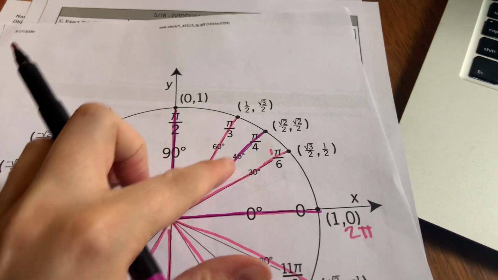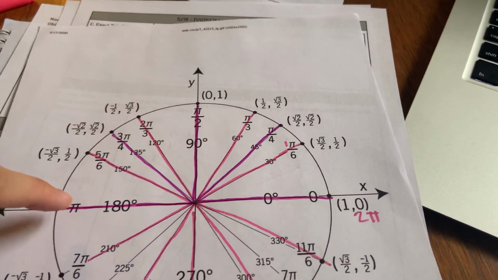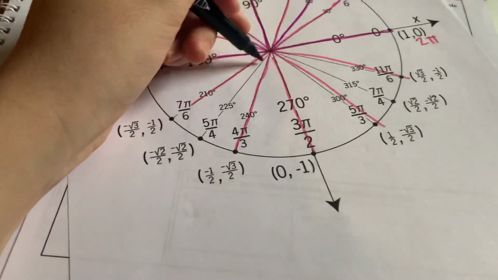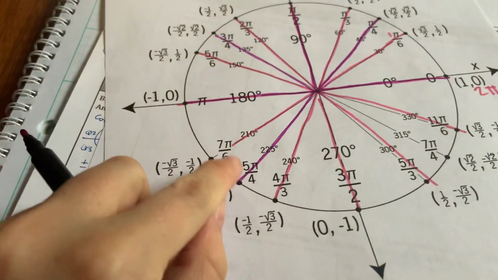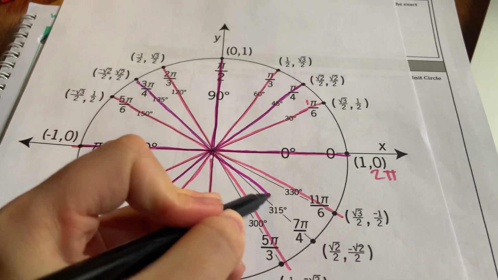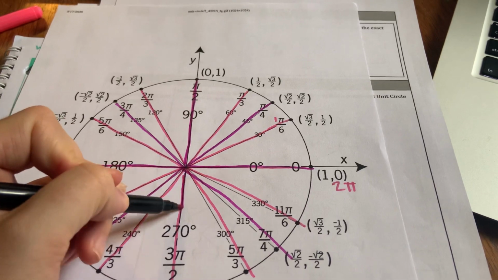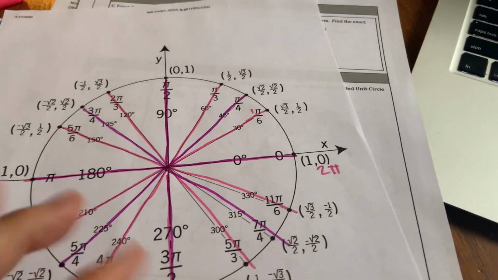So then this first one would be at 1 pi over 4, 2 pi over 4, 3 pi over 4, 4 pi over 4. Same thing down here. 5 pi over 4, 6 pi over 4, 7 pi over 4, and then 8 pi over 4, right? So really, it's not that hard to memorize if you just remember the patterns.